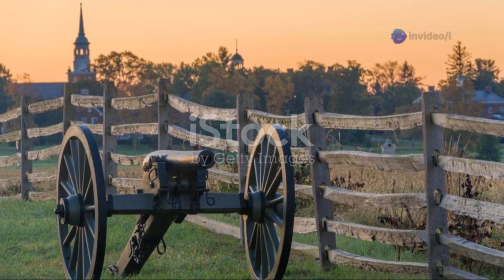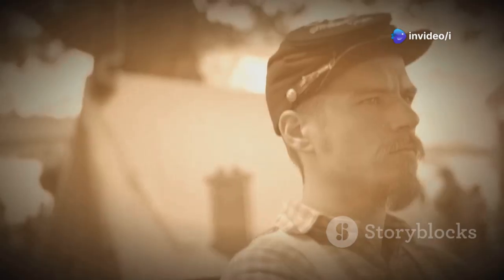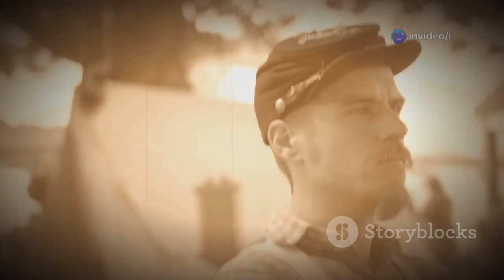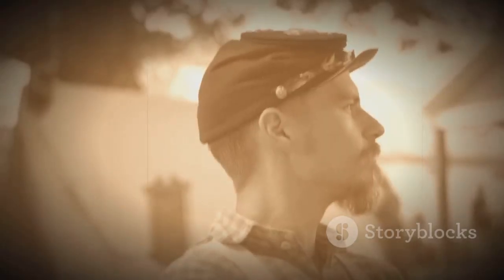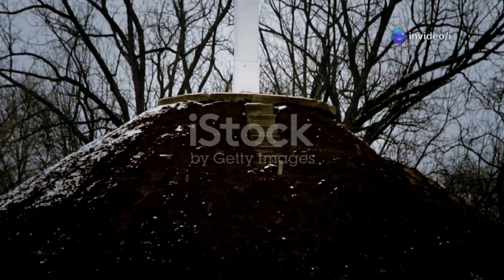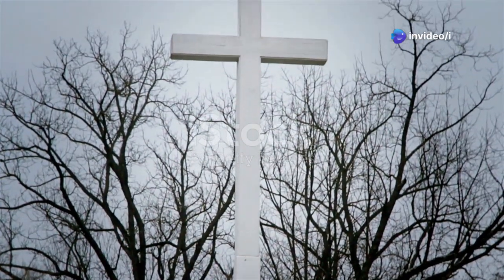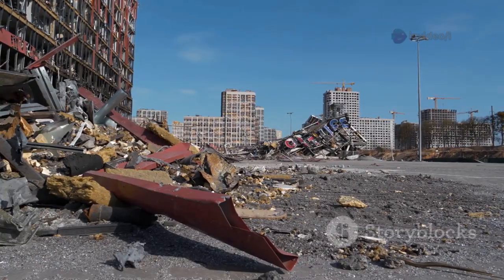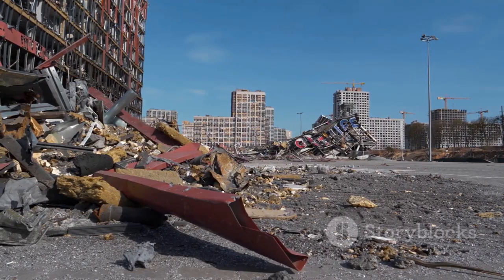Section 4. A Nation Forged in Fire: The Impact on American Society. The American Civil War had a profound impact on American society, forever altering its social, political, and economic landscape. The war resulted in an estimated 620,000 to 750,000 casualties, leaving countless families shattered and communities devastated. The South, in particular, was left in ruins, its economy shattered, and its social fabric torn apart.